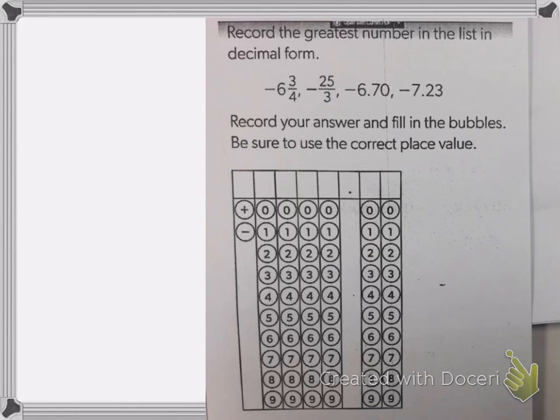All right, this one, we're looking for the greatest number. Remember, when we're thinking about negatives, we've got to reverse our thinking. The bigger the negative, the smaller it actually is. So if it's a big negative number, that means it's actually a small number. So we've got negative 6, negative 7, and negative 6. Hopefully you know by now that 3/4 is 0.75. So I would change it.